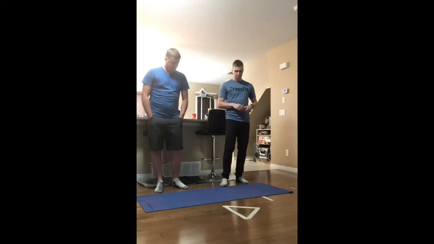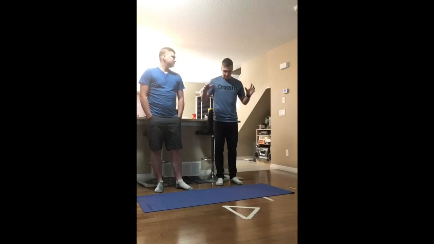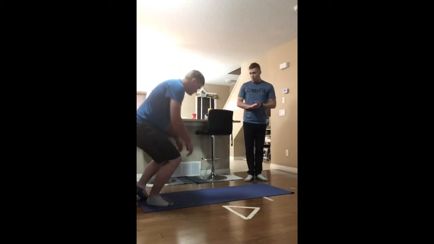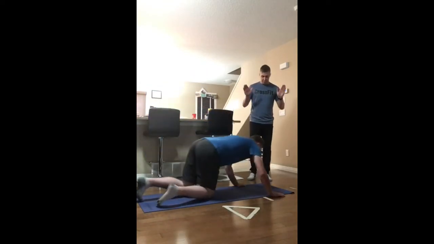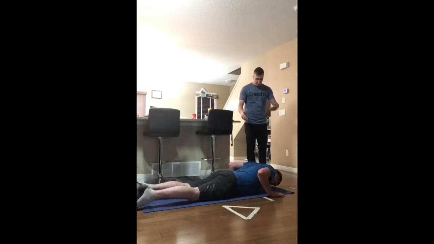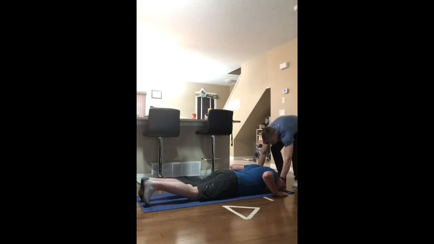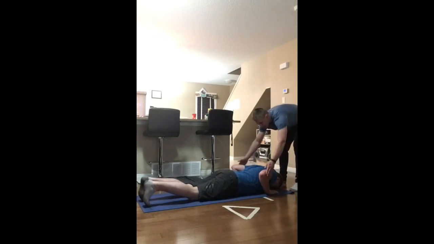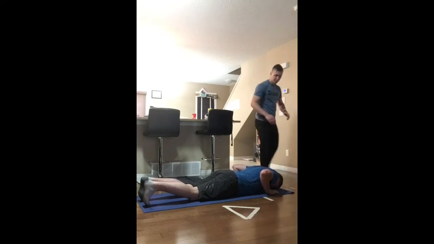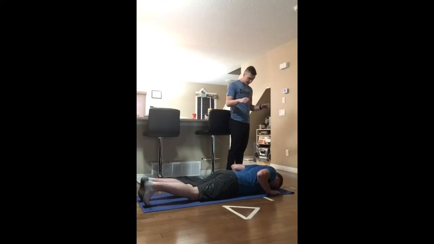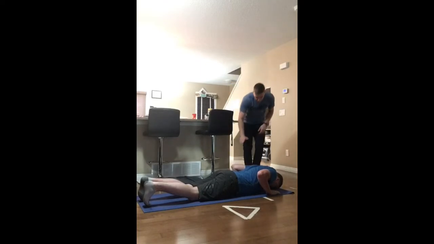So what we're going to have you do is lay on the floor, face down. The palms of your hands are going to be directly under your shoulders, facing down, fingers facing forward. I would like you to have your hands come in just a little bit more. Now when you push up, you're not going to flare your elbows outwards. You're going to keep your elbows in as tight as you can. For the rep to count, your chest must touch the ground and you must have the arms fully extended.